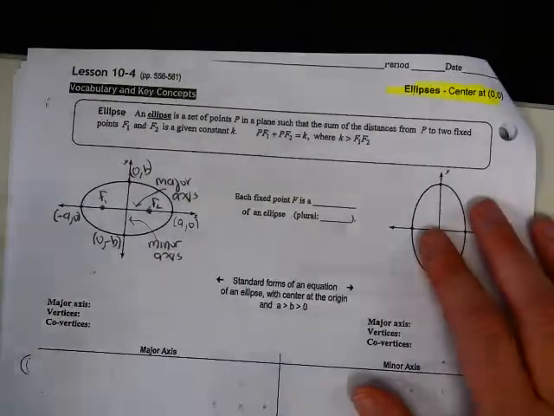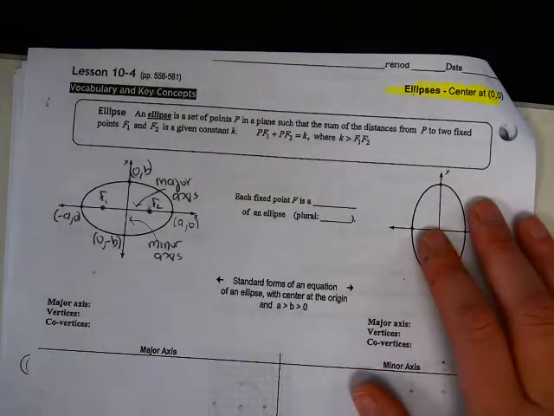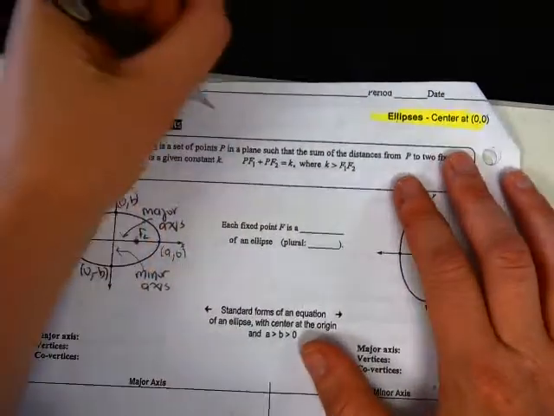Okay. And you know, I'm going to write that down, the A and B. So let's put that up here.